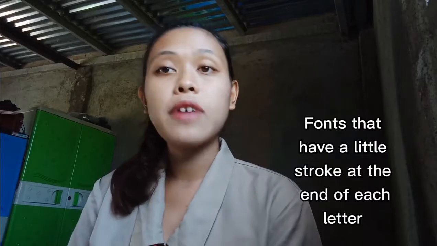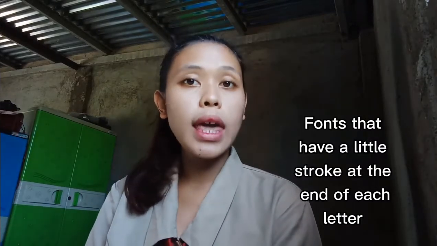Serif fonts are fonts that have little strokes on the end of each letter. So they are typically used in formal or traditional projects. So the examples of typeface with a serif are Times New Roman, Baskerville Old Face, and Californian FB. So the second category of font is the sans serif.